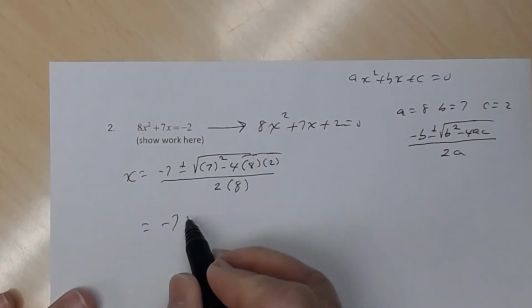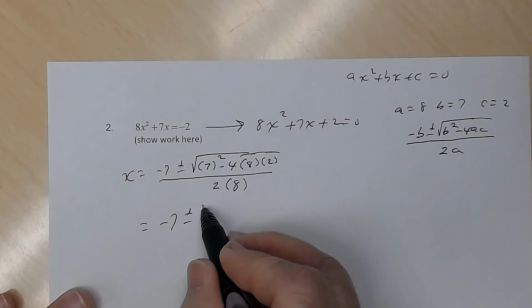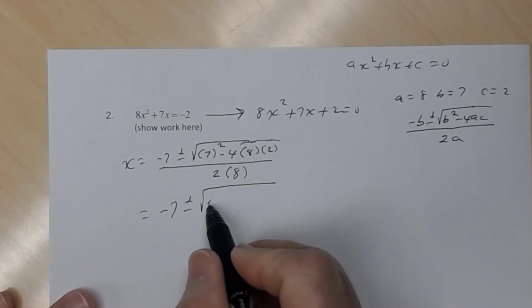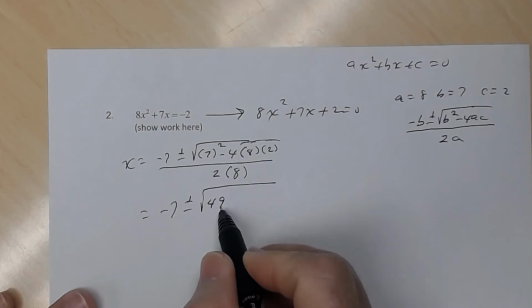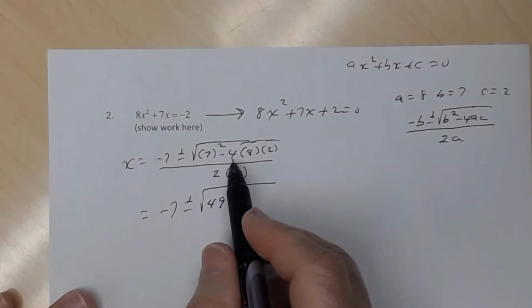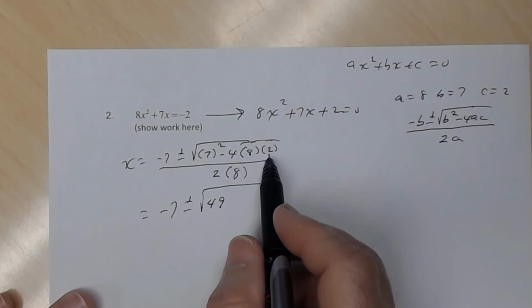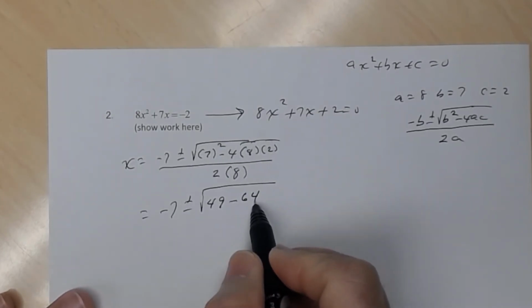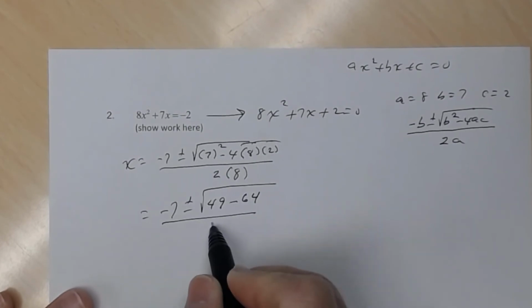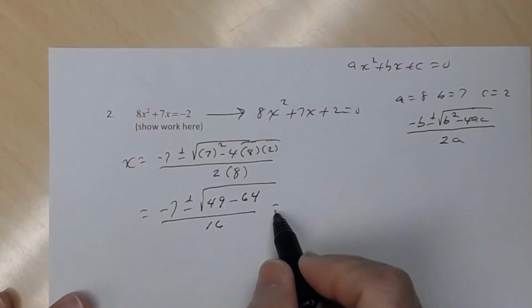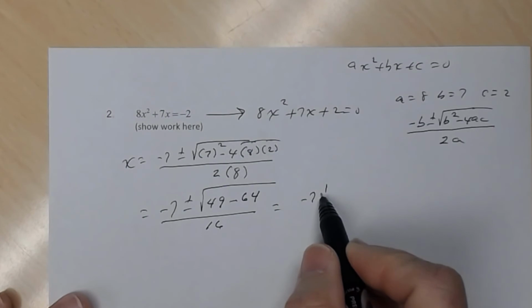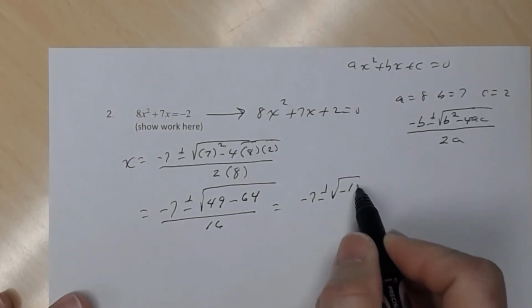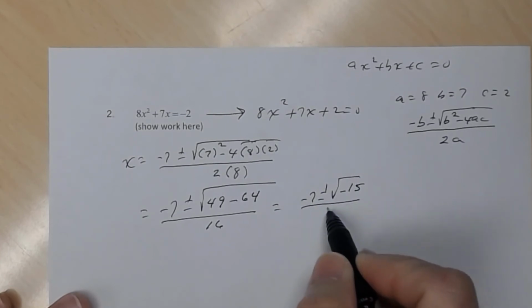So I get negative 7 plus or minus, I'm simplifying the discriminant now, the radicand. So 7 squared is 49. And then I have negative 4 times this 2 is negative 8. And negative 8 times 8 is a negative 64. All divided by 16. So I get negative 7 plus or minus the square root of negative 15 divided by 16.